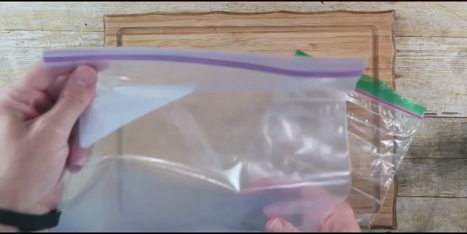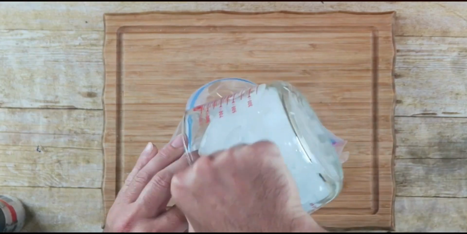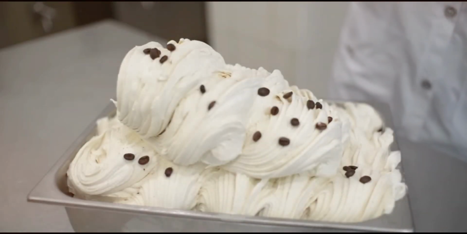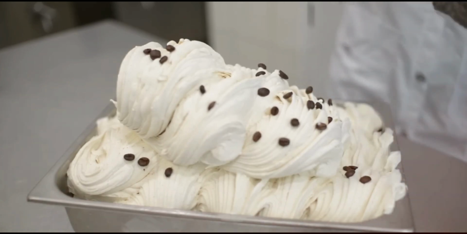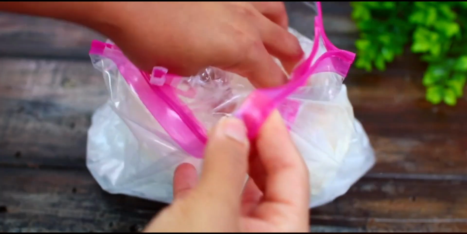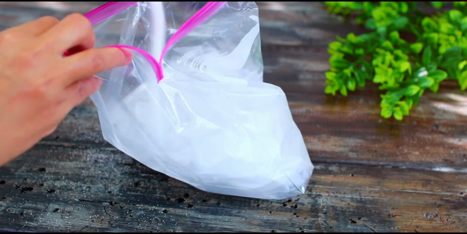You will need 2 plastic bags, one large and one small, some ice cubes, salt, and a towel or gloves. You will also need to prepare and chill the ice cream mixture in the fridge for a few hours. Then, pour the mixture into the small bag and seal it tightly. Put the small bag inside the large bag and fill the large bag with ice cubes and salt.